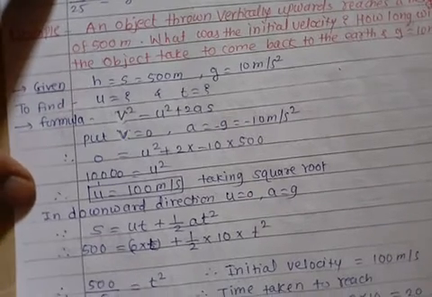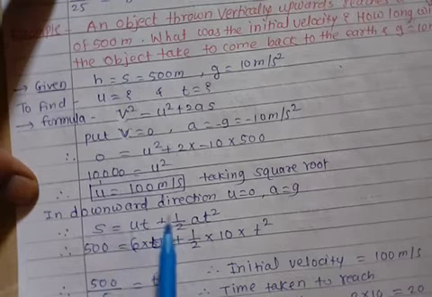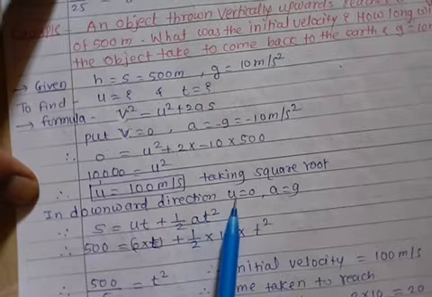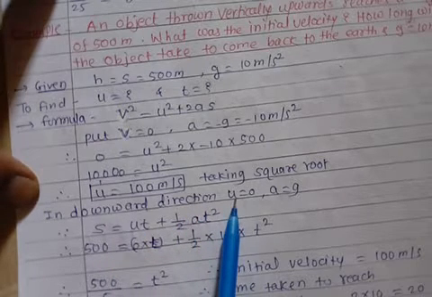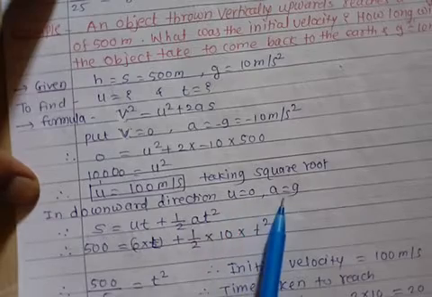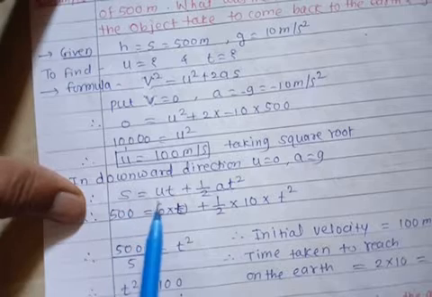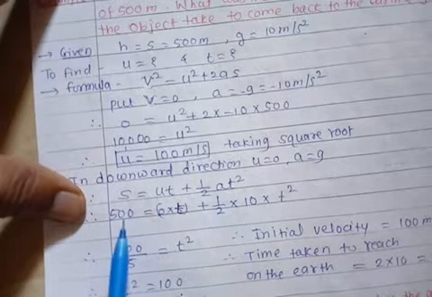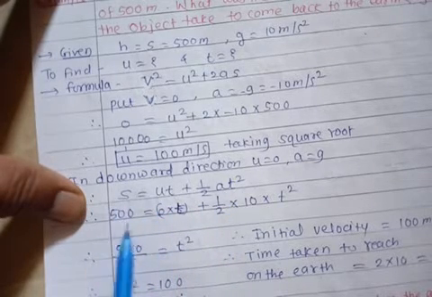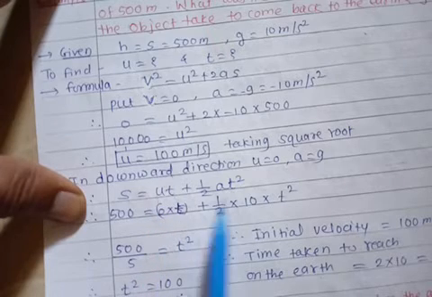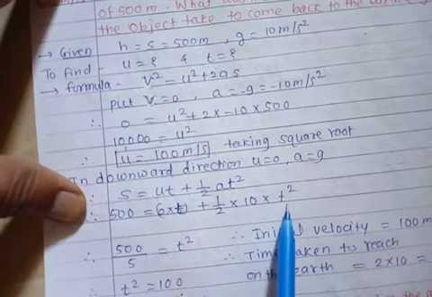But when that stone comes down, at that time its initial velocity becomes 0. Therefore u equals 0 and a equals plus g. You have to change the formula. S equals ut plus 1 half at square. That s means height 500, equals 0 into t plus half into 10 into t square.